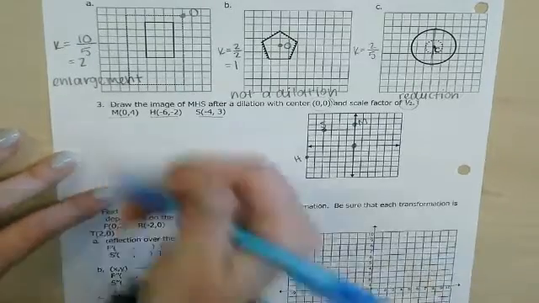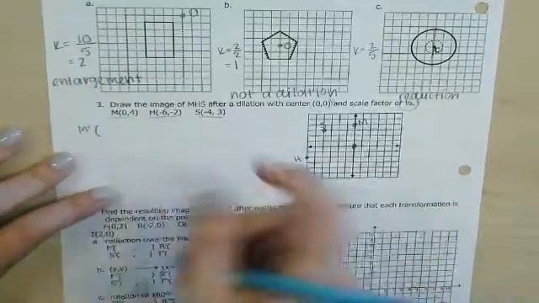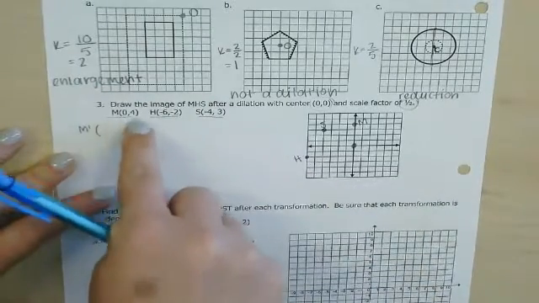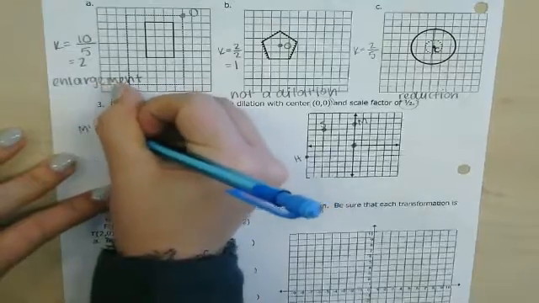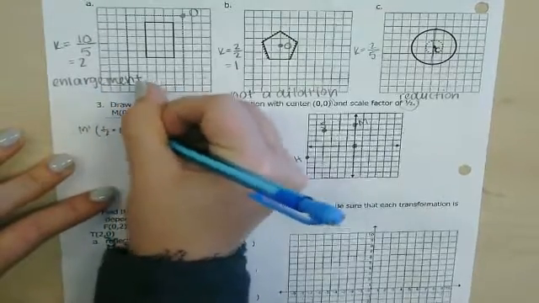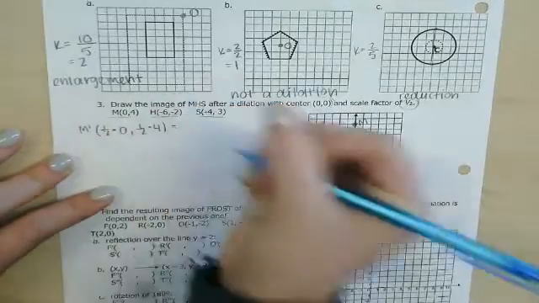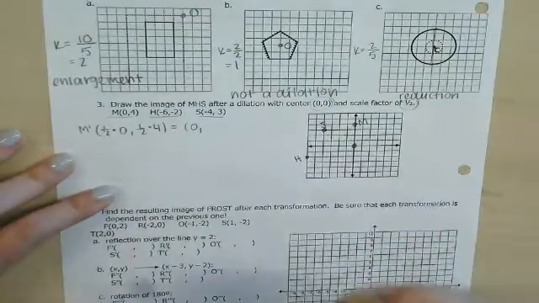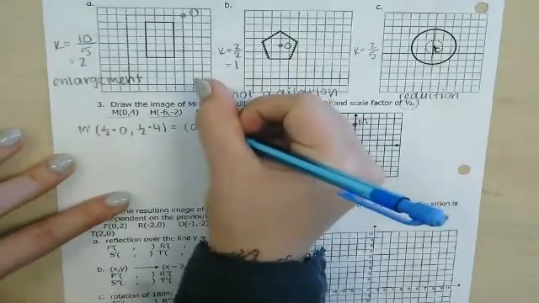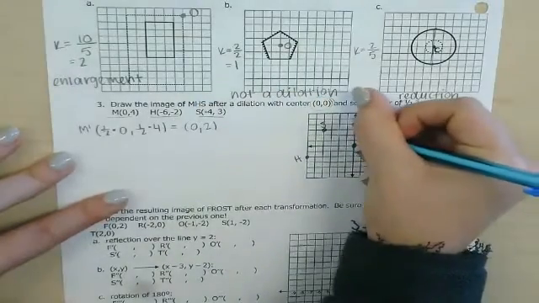Okay, so for M prime, for my new M, I have to multiply both of the coordinate points by what I'm wanting to reduce by. So that would be 1/2 times 0 and 1/2 times 4. Well, 1/2 times 0 is just 0. And 1/2 times 4 is 2. So my M prime is at 0, 2.